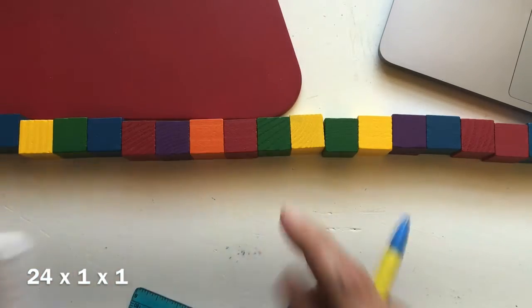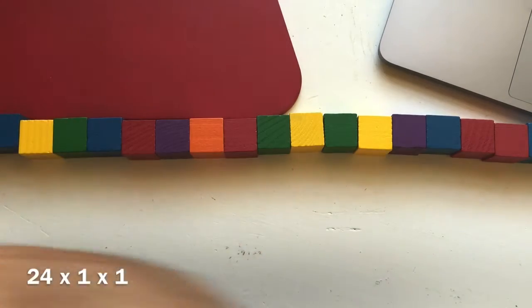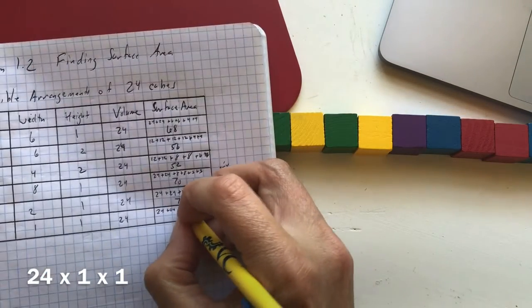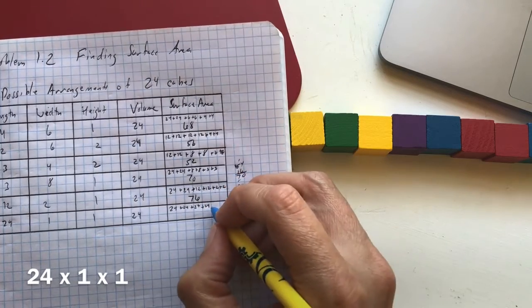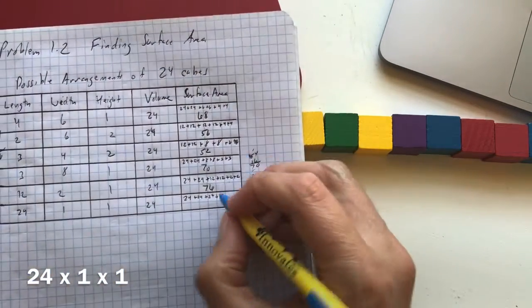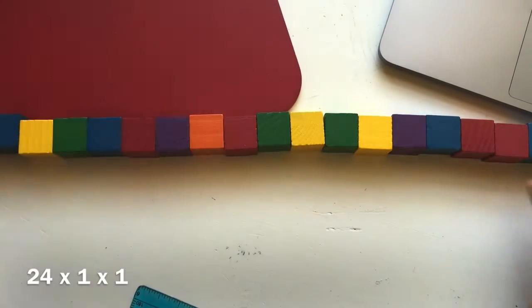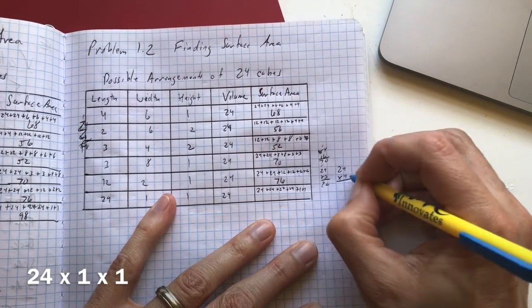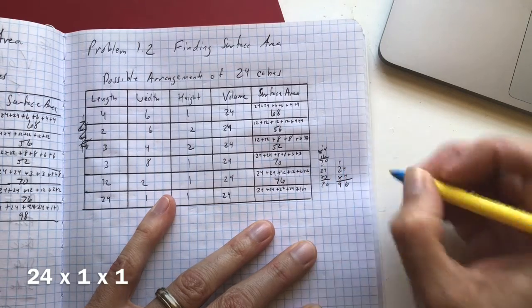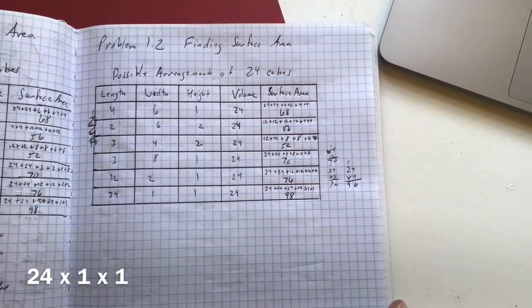For the surface area, I'm going to have on top 24, bottom 24, so 24 plus 24. Then on the front and back, I'm going to have another 24 plus 24. Then I'm going to add the 1 and the 1 for the two sides there, plus 1 plus 1. So it turns out I've got 4 24s. Let me move this out of the way so I can do some work here. So I have to do 24 times 4, which is going to give me 96. So 96 plus those two is going to be 98. Wow. So that's our little table.